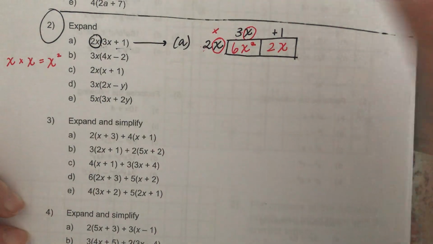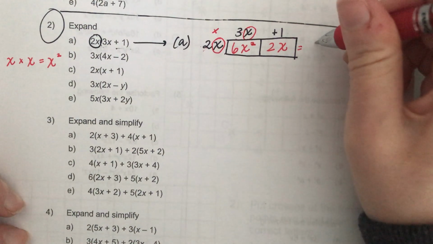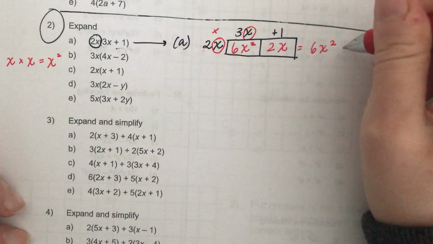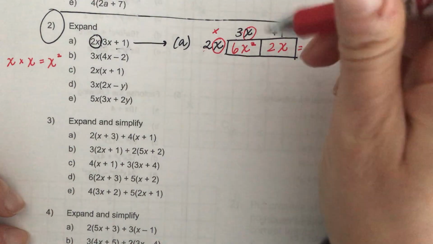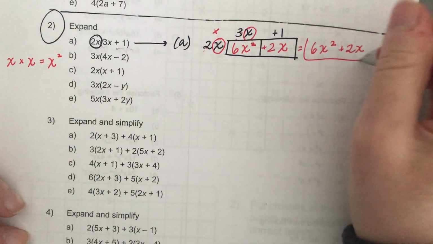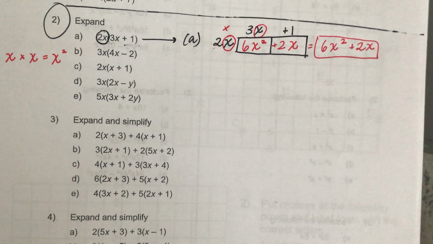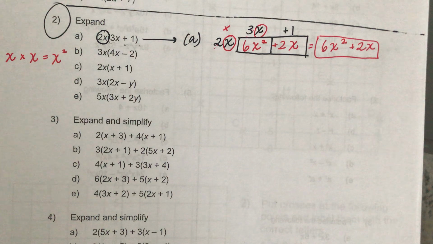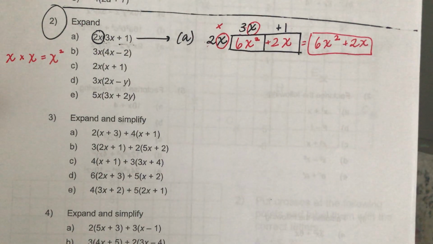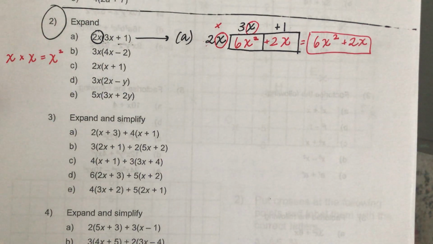All right, the last thing we need to do is just combine those two things together. So I'll write 6x squared, and then plus 2x. The reason it's plus is because this is positive, and we're just combining everything together using an addition symbol, okay? It's a little bit tricky, I know, but I think you can get it if you work hard at it, all right? I'll do 2 more from this section with you, okay?